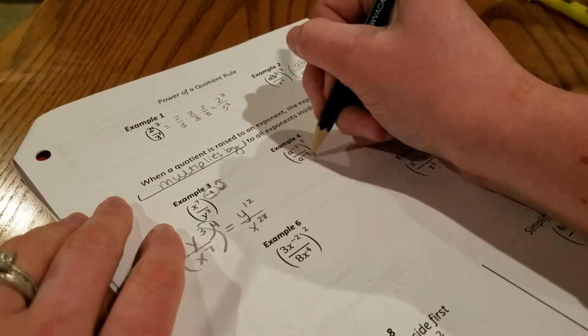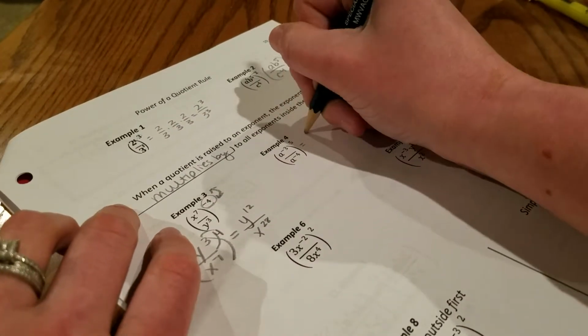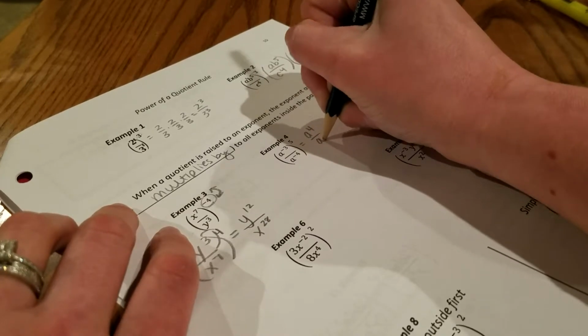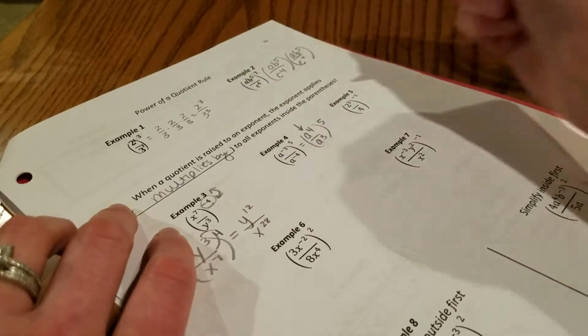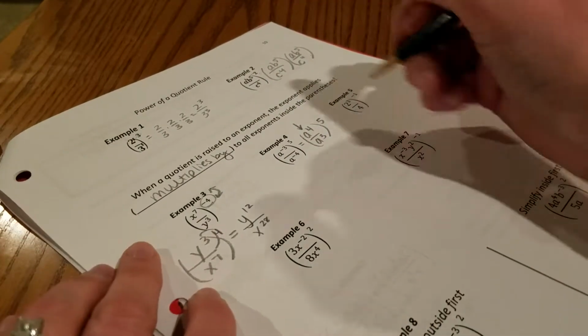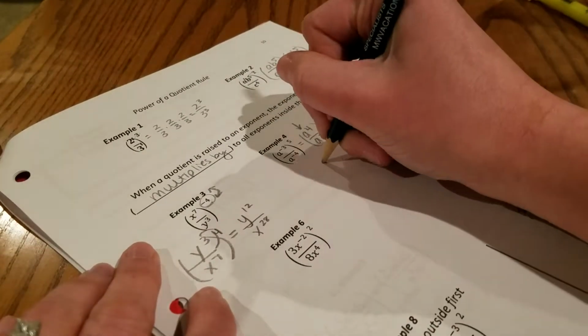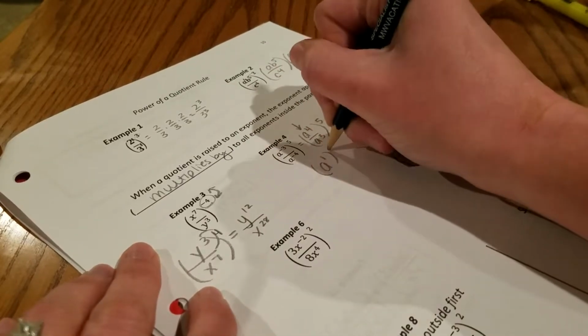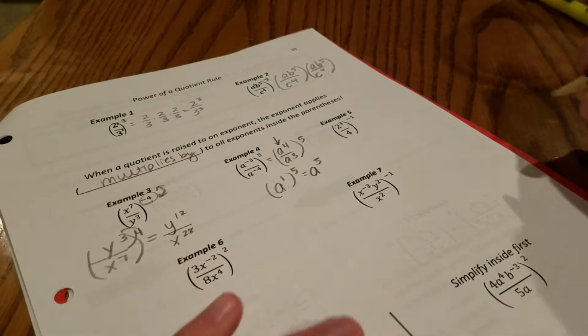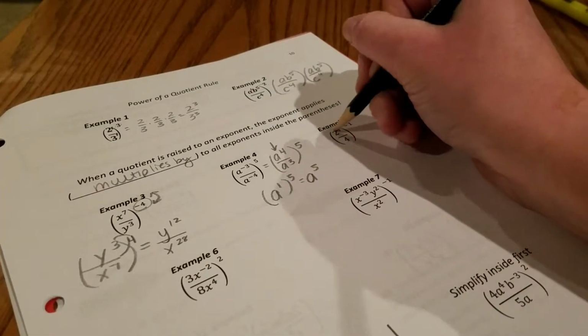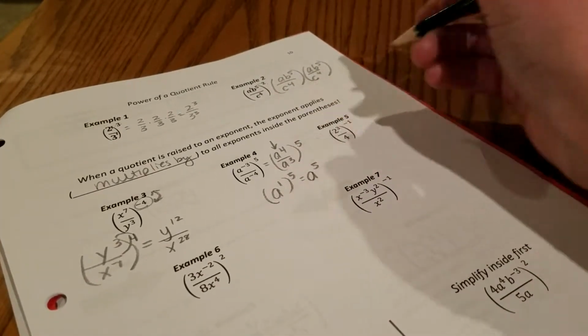And here I have negatives. I'm going to actually switch them, so I have a to the 4th over a to the 3rd to the 5th power. Inside my parentheses, I can actually simplify because they're both a's. I'm going to get a to the 1st to the 5th power, so this is just a to the 5th. Save yourself some work. And here, this is actually simplifying.